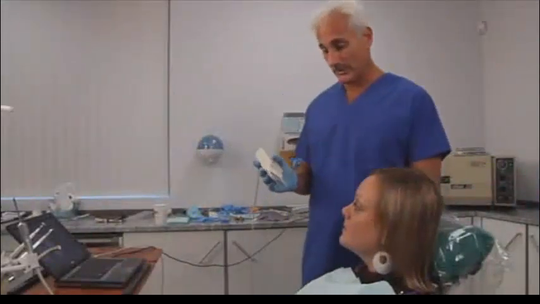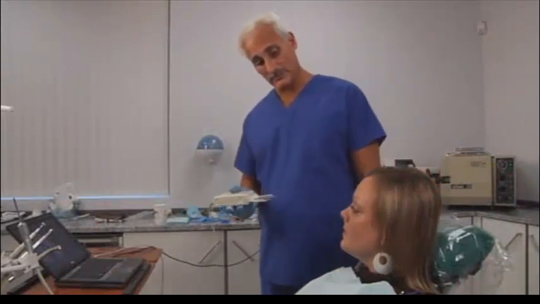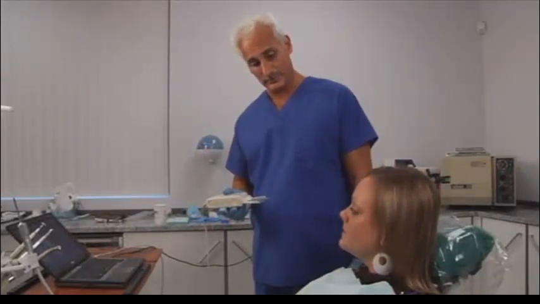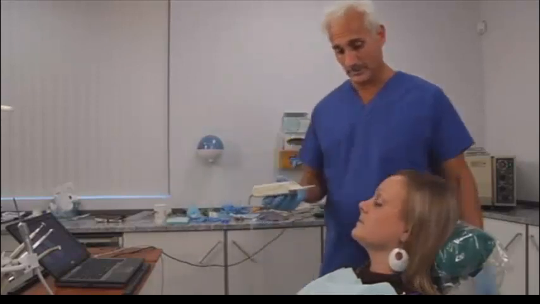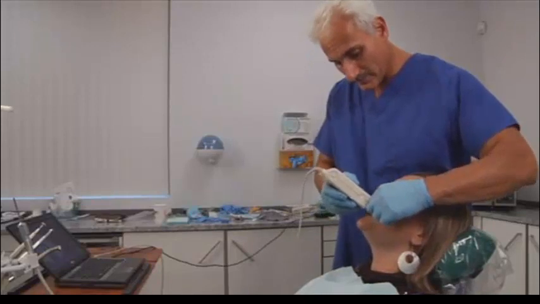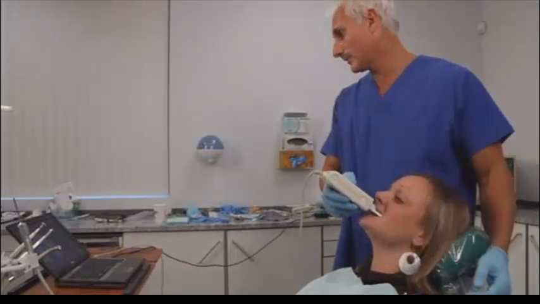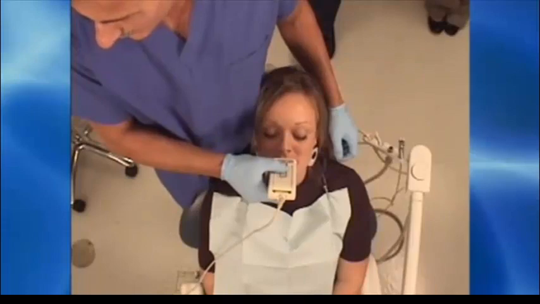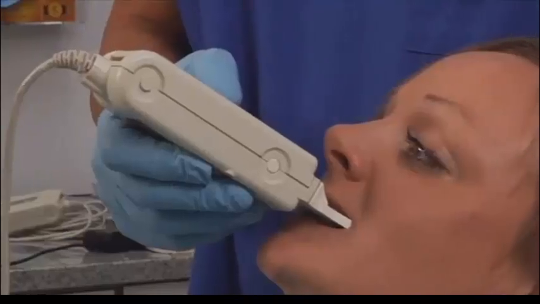So we made those subtle corrections, so I want to remeasure and make sure we improve the situation slightly. So I'm going to have you bite down and slide to the right again. So bite down once for me. Good, open. Bite down again, firmly. Now go to the right.